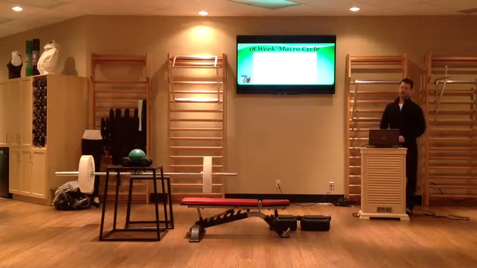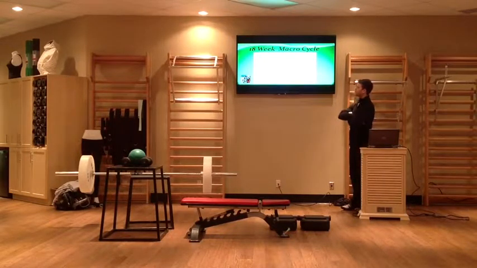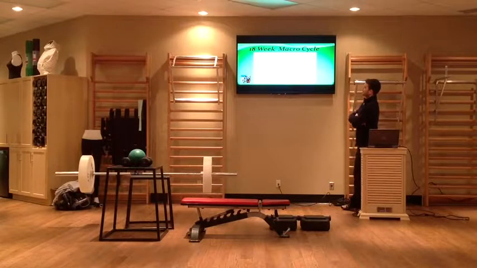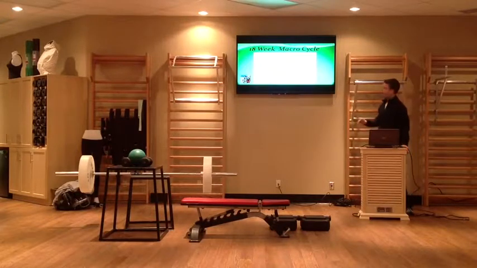So now we'll get into our training cycle that I put together here. So here's your 18-week macro cycle. Over 18 weeks, pretty long term, but it's a good plan here. So we can see she starts off with resistance training and aerobic training, quite heavy here, especially aerobic.